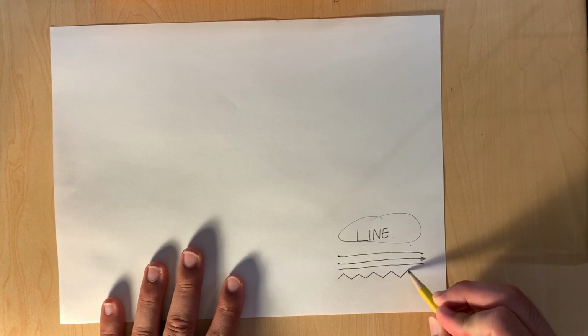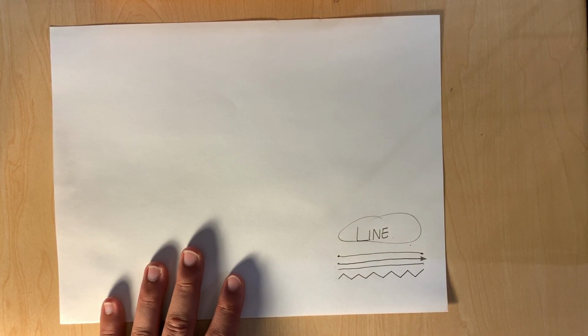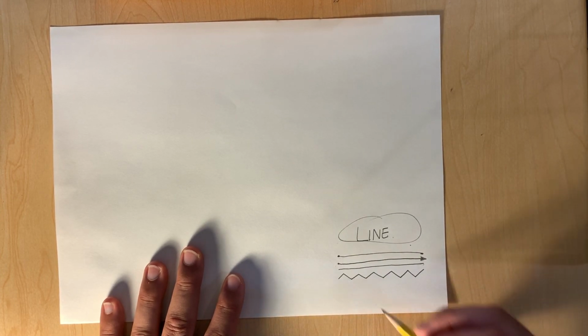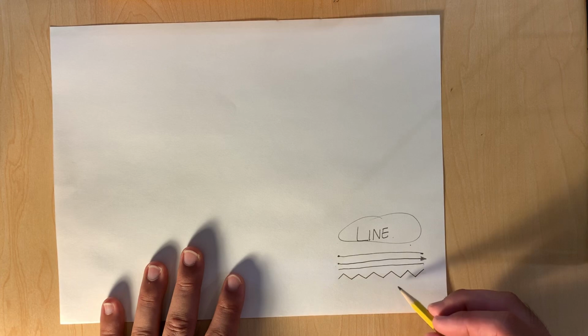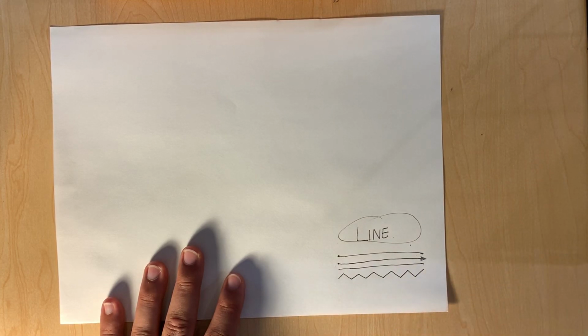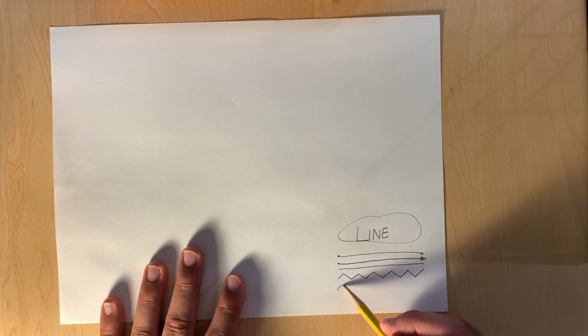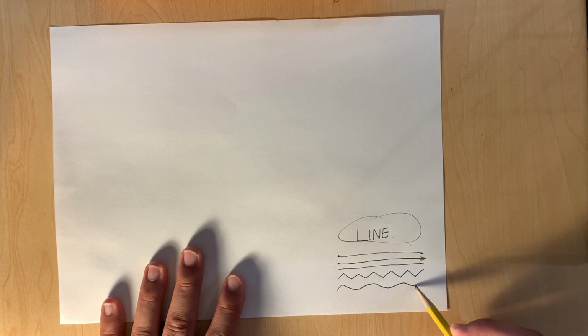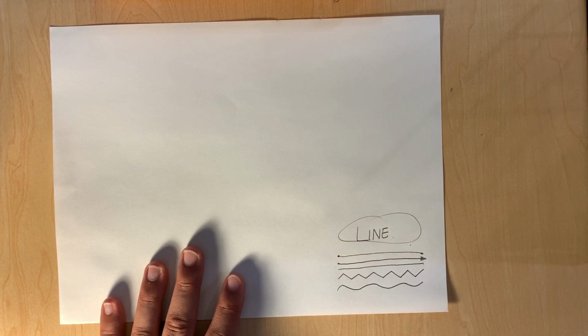That is a zigzag line. It's not a straight line, but it uses diagonal lines to create a line that changes directions repeatedly in the same pattern. Another way that we can draw a line is a wavy line or a curved line.